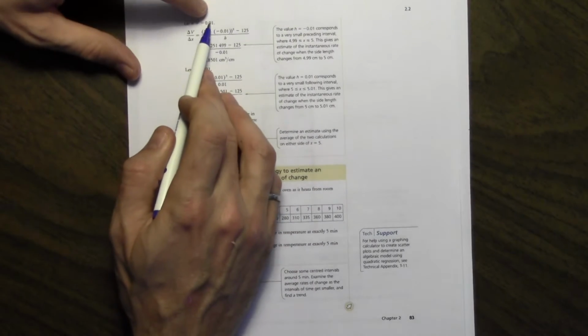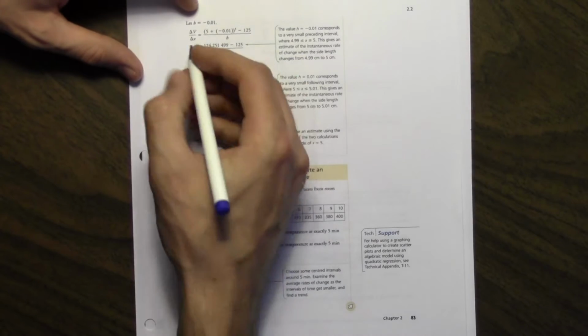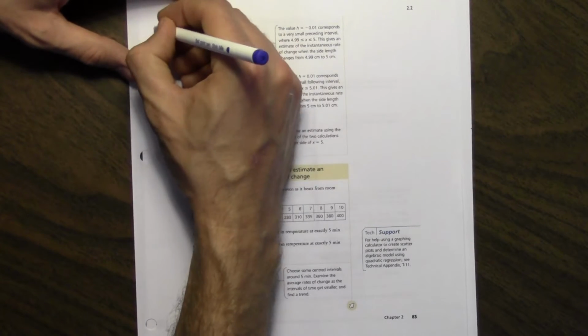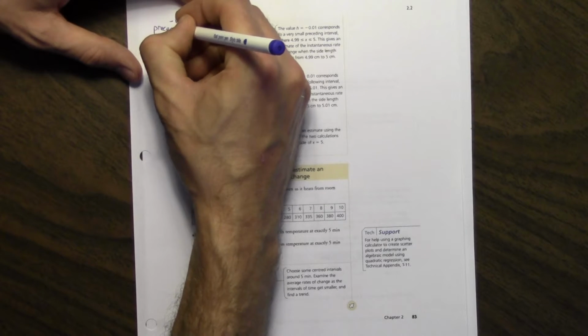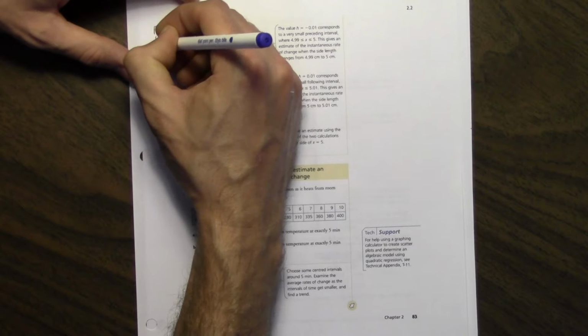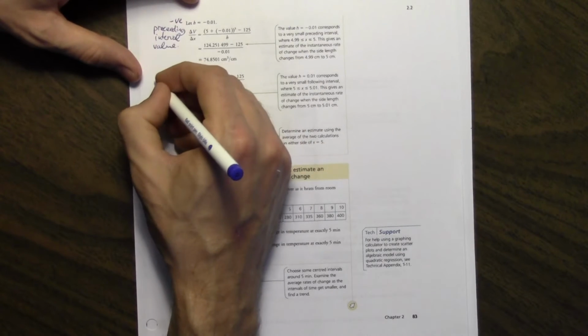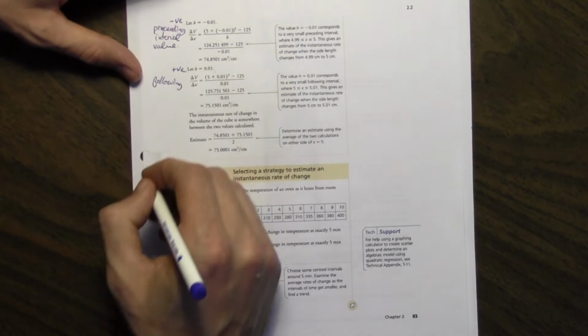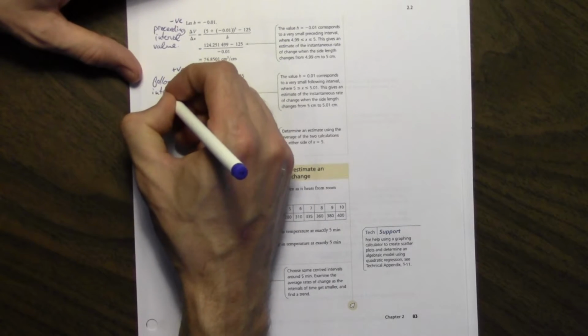We choose negative 0.01, or we can use positive or negative 1. Negative or positive. So this is the preceding interval value, and this is the following interval value.